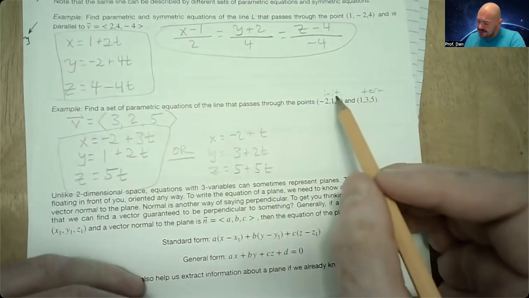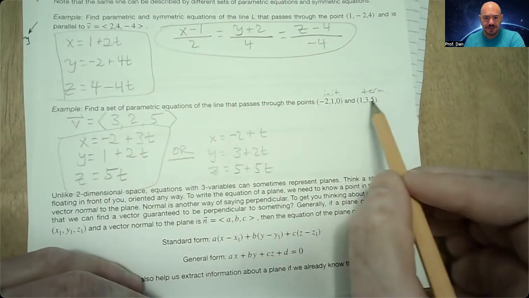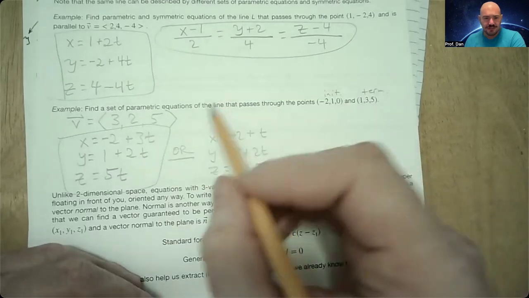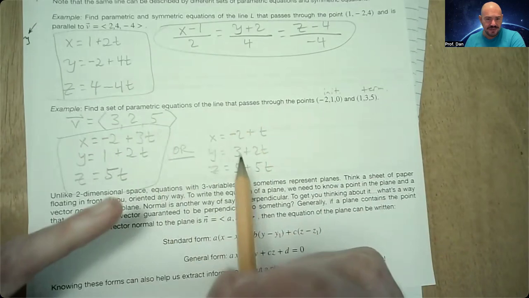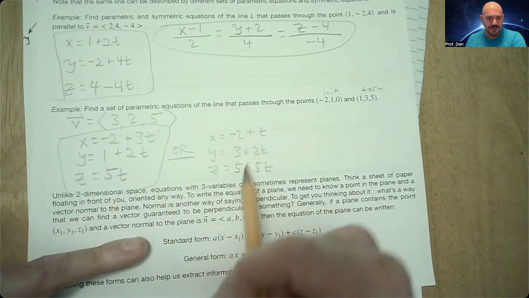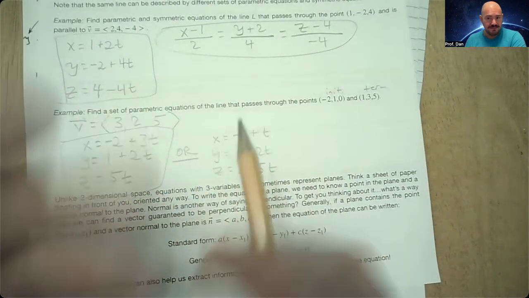And if you had chosen this to be terminal and this to be initial, you would have ended up getting the negative of this vector. So if you got either of these with the signs flipped for the slope, that would also be right.